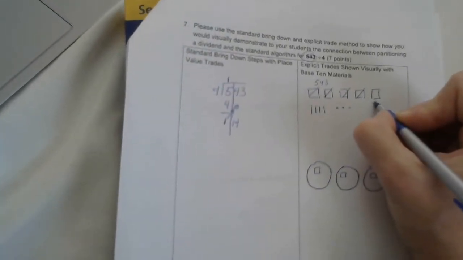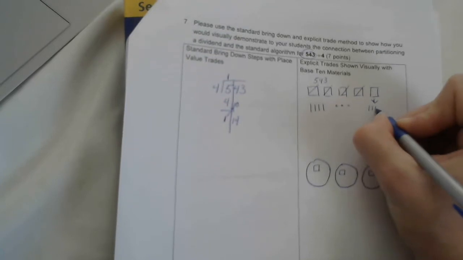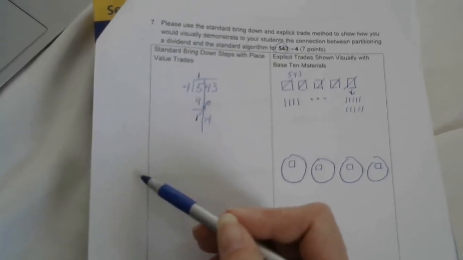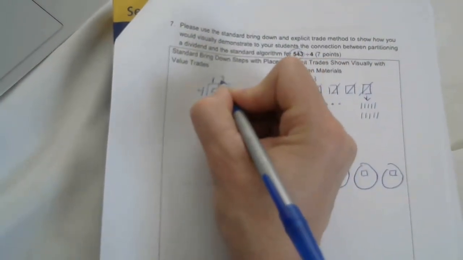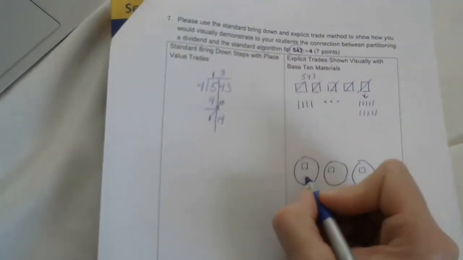So I need to show that here, that I'm going to trade this for 1, 2, 3, 4, 5, 6, 7, 8, 9, 10. 10 10s. So I can also then cross that guy out. All right. How many of these 14s can I place into those 4 groups evenly? Well, I can put 3 into each. So I'm going to record the 3 here, and I'm going to take 3 of these and place them into each, meaning I've placed 12 of them total. So I'm going to cross out 12 of them. I'm going to kind of do it in groups of 3. And I'll have 2 left over.